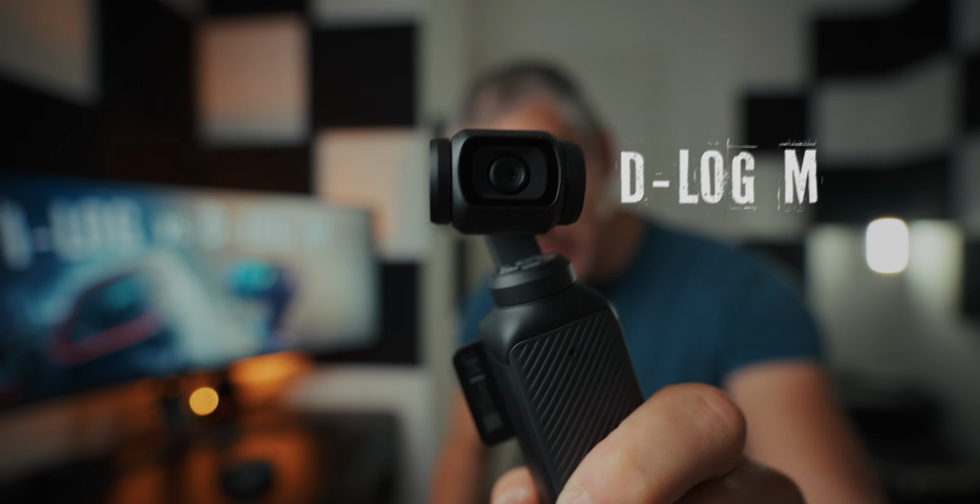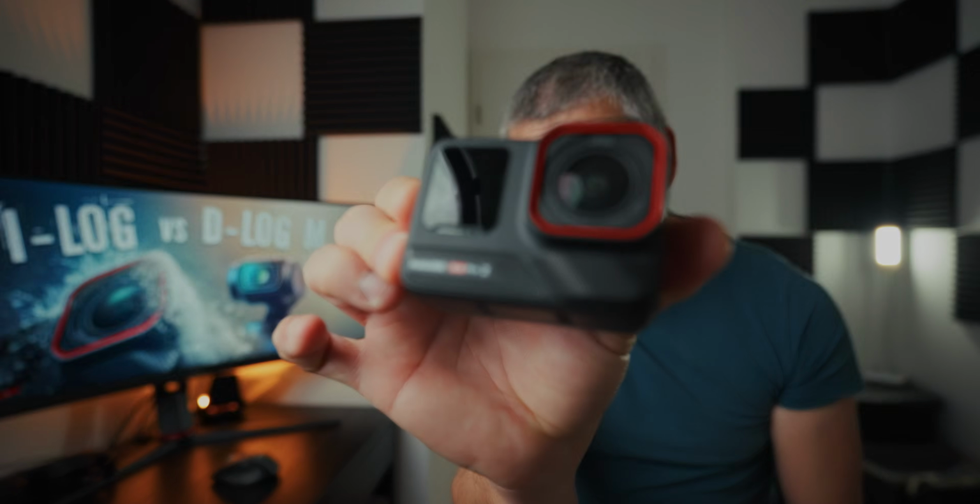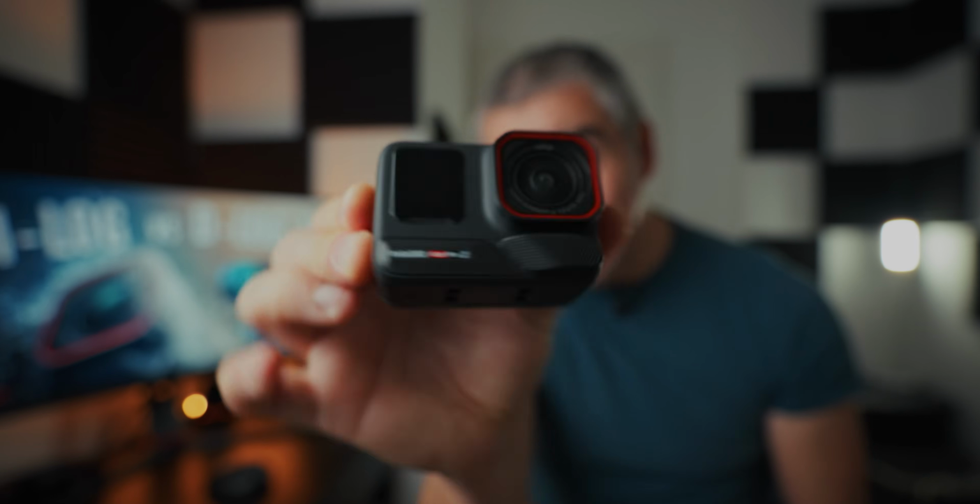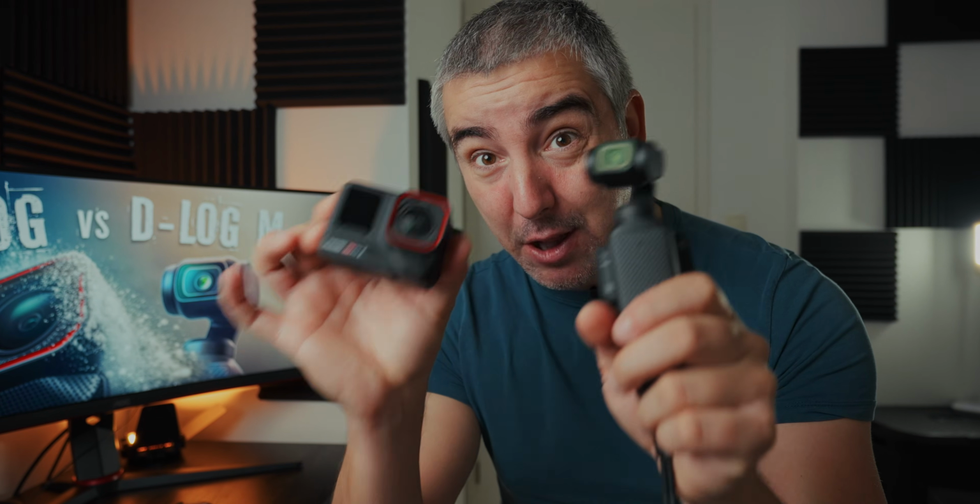Today I'm going to show you how you can color grade your D-Log M on your Pocket 3 and the I-Log on the Insta360 Ace Pro 2. I'm going to show you a very simple workflow in a software that is free, and that is DaVinci Resolve. So if you're a DaVinci Resolve user, then buckle up, because I'm going to show you the easiest and the most effective way to have full control over your log footage. Let's go.